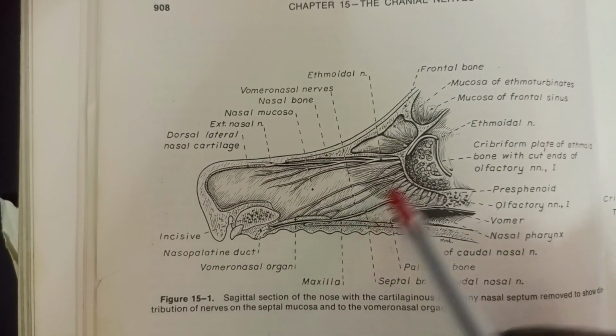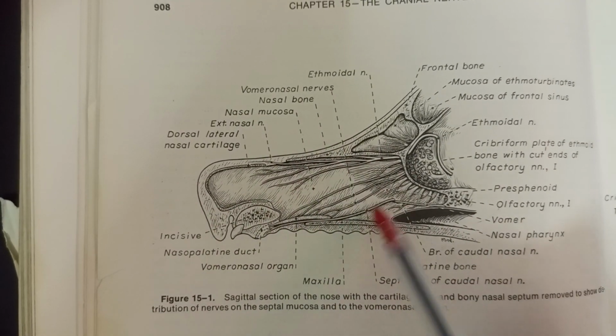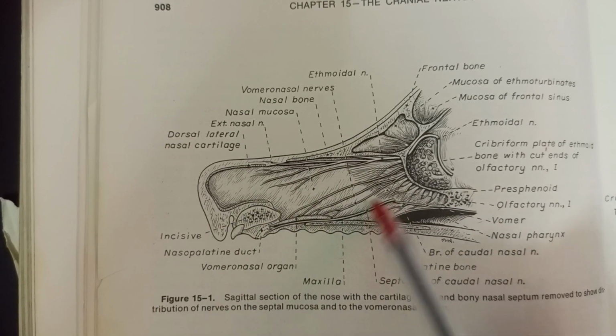So this is how the olfactory nerve or cranial nerve number one is distributed in the nasal cavity of the dog.